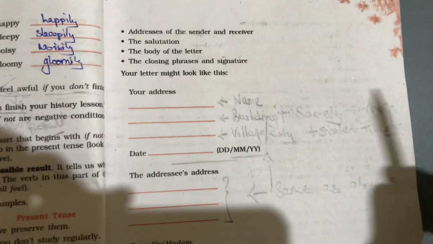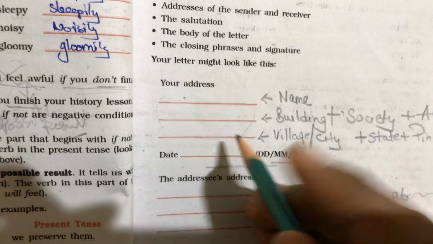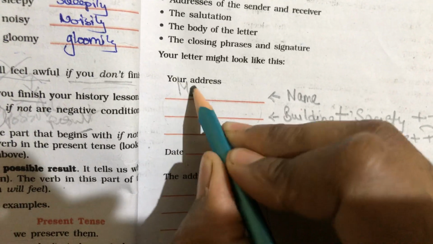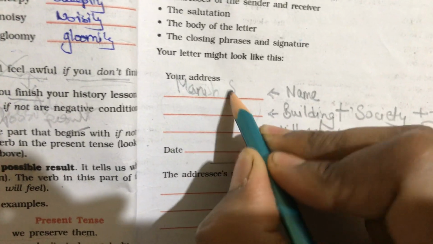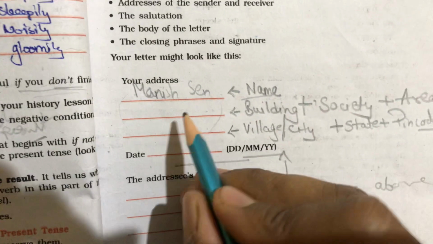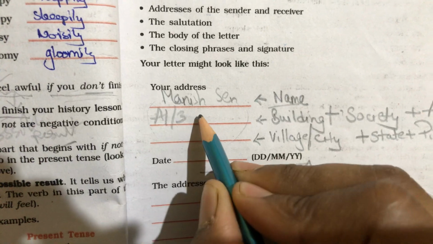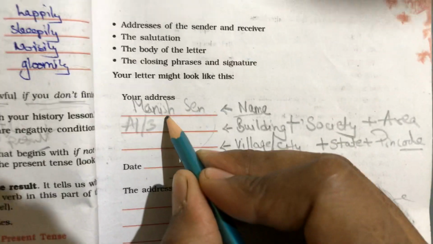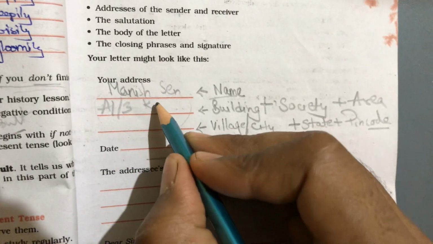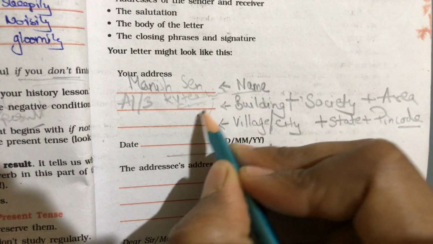Now coming to one important thing, how to write an address. Suppose you have to write your address or somebody's. If I'm writing my address, firstly my name, Manish Sen, then building. My building is A1/3. Then society or any area, KV Teachers Colony, Pratapnagar.